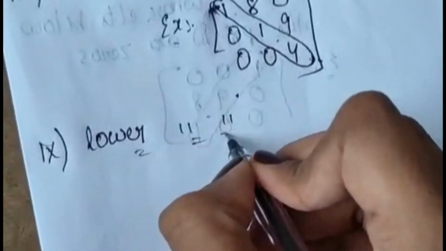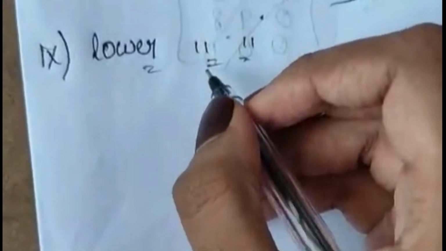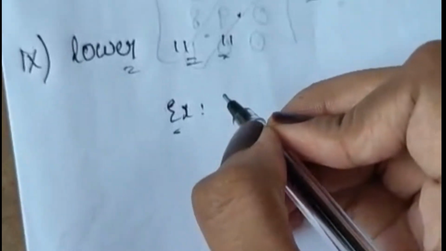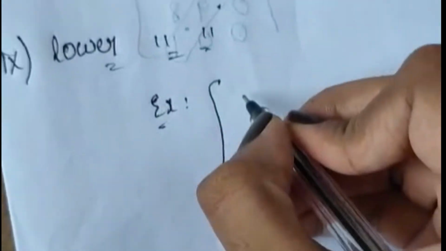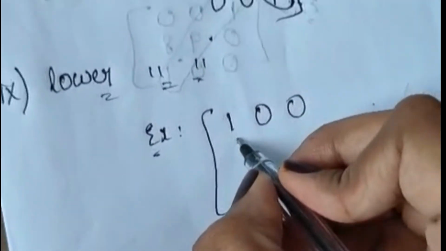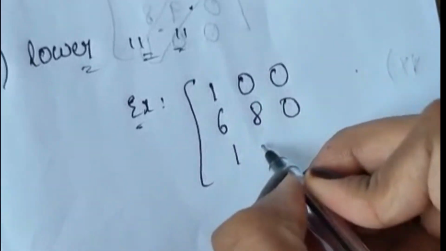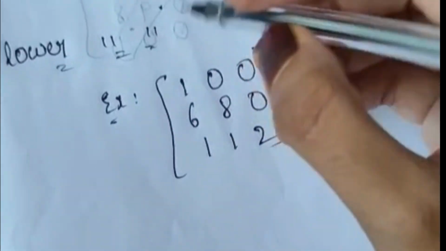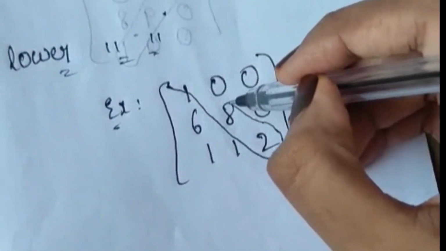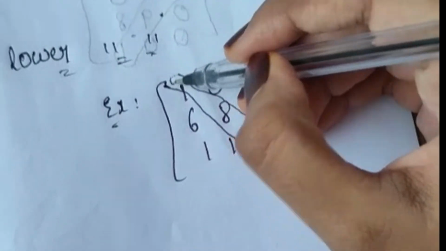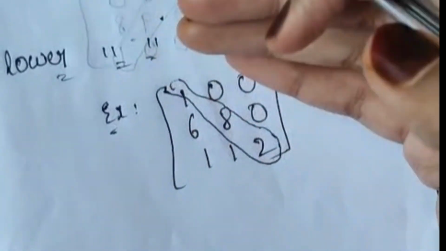Now, the next matrix is the lower triangular matrix. It is quite opposite to an upper triangular matrix. A square matrix whose elements above the principal diagonal are zeros, like 1, 0, 0, 6, 8, 0, 1, 1, 2. A matrix in which elements above the principal diagonal are zeros is a lower triangular matrix.